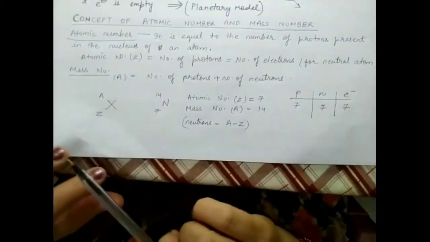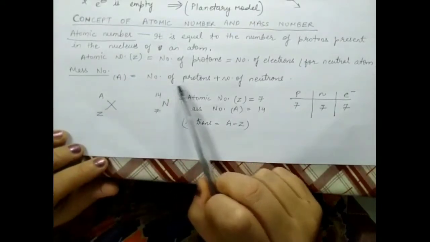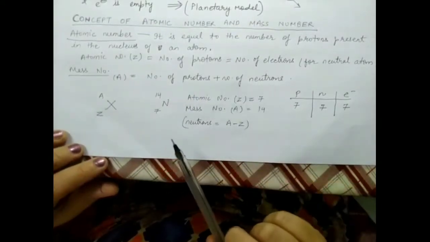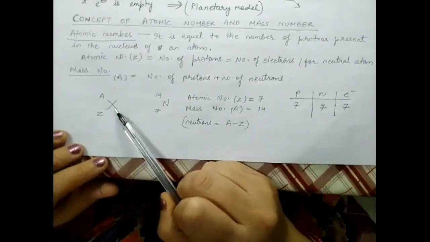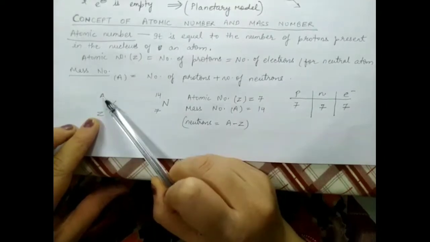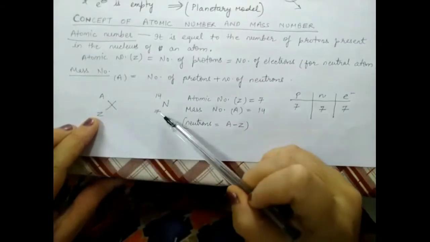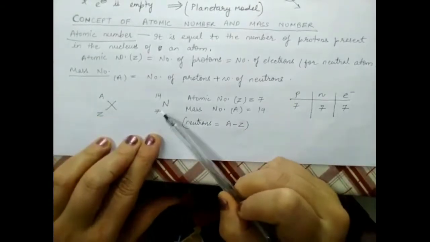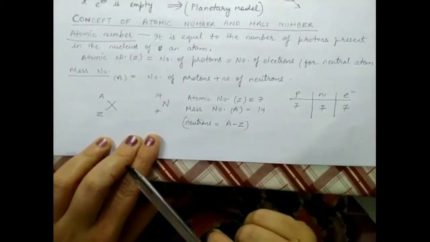Now mass number is symbolized as A, and it is equal to number of protons plus number of neutrons. Suppose this X is my element, so Z is written here and A is written here. So this is atomic number and this is mass number. I have taken one example, 7 and 14. So 7 is the atomic number, 14 is the mass number.